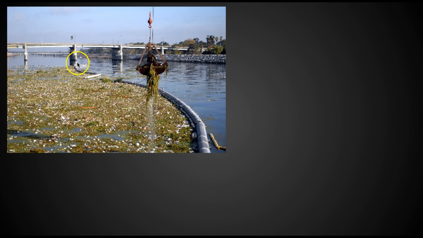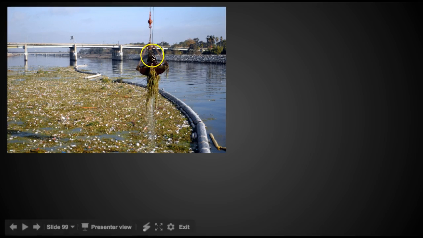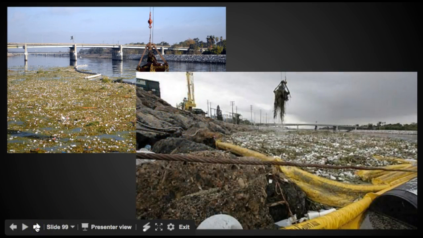Sometimes we try to catch some of this trash with these buoys, and then you see how they're using a crane to catch some of that trash. But sometimes that trash is too small, or the trash load is just too big, or if it's raining too hard, some of that trash overflows and goes straight into the ocean.